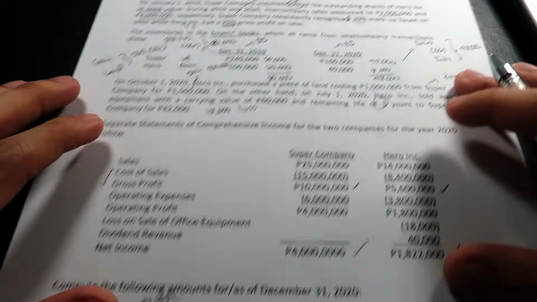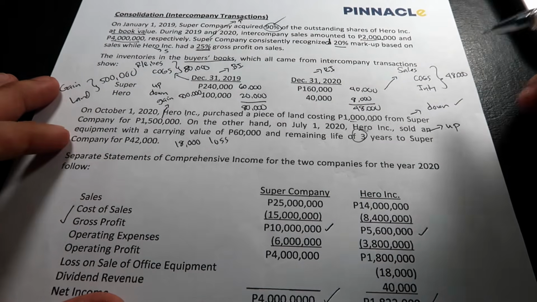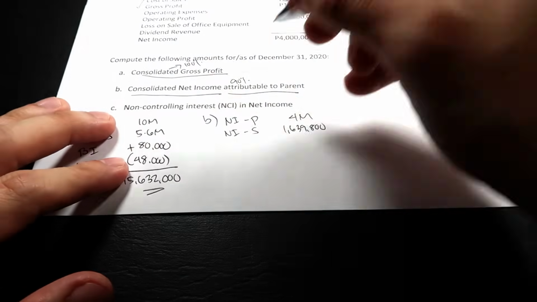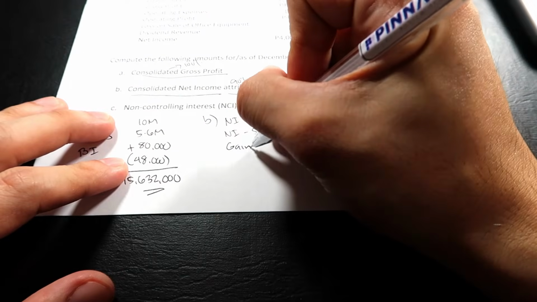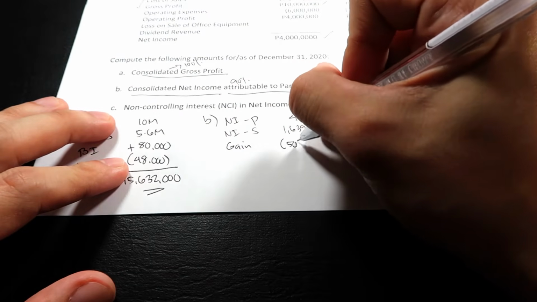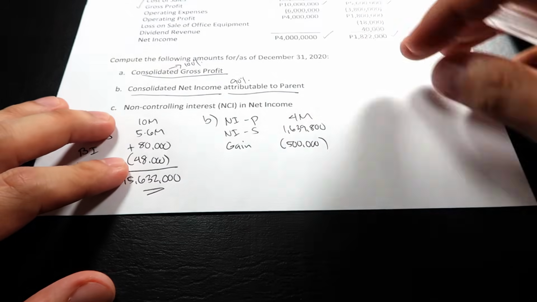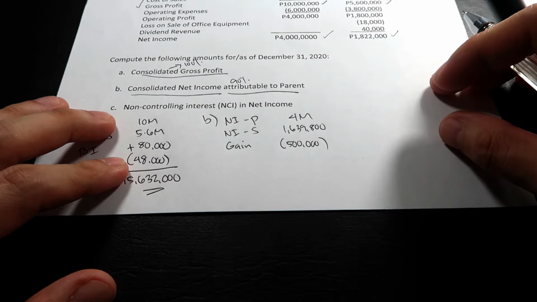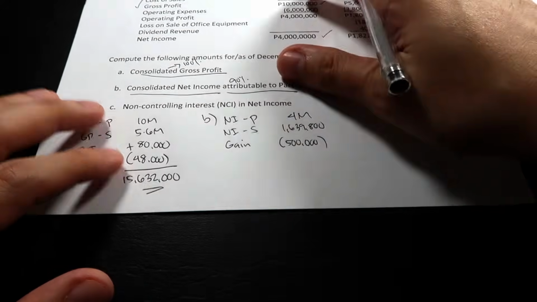Okay. And this is a downstream transaction. Tama? When it's a downstream transaction, 100% will go to the parent. Therefore, yung adjustment natin here for the gain is minus 500,000. Hindi natin siya i-multiply by 90% because, again, this is a downstream transaction. Right? Okay. Next. Okay na tayo sa land.